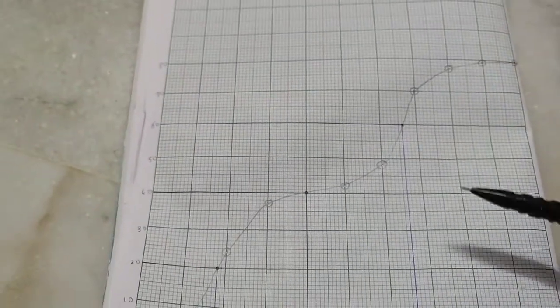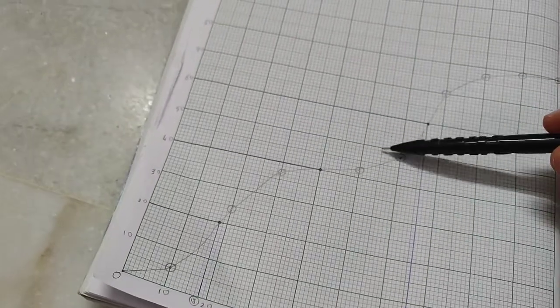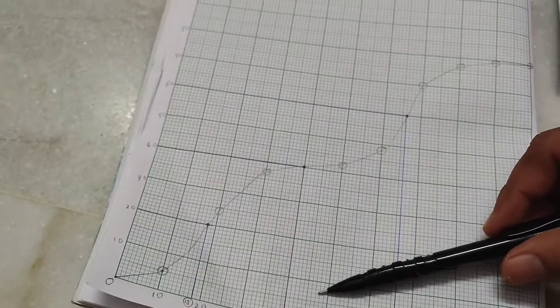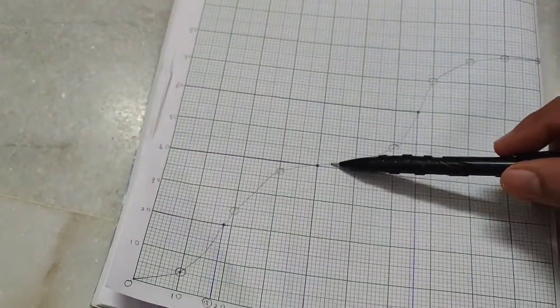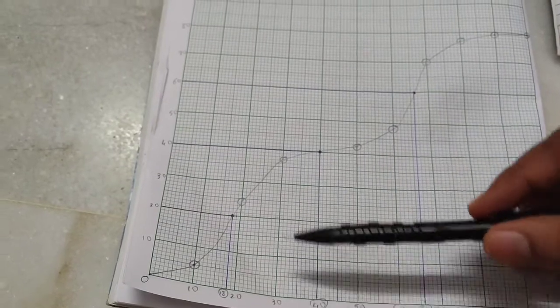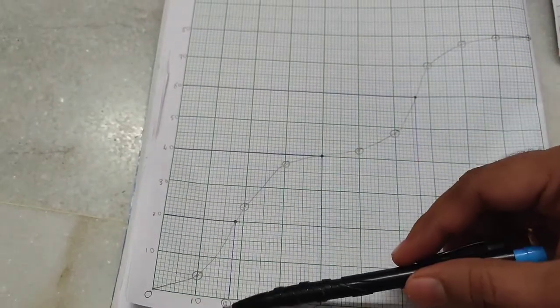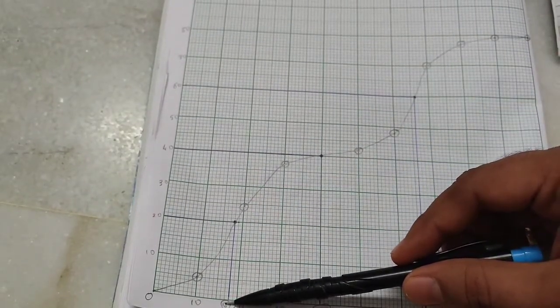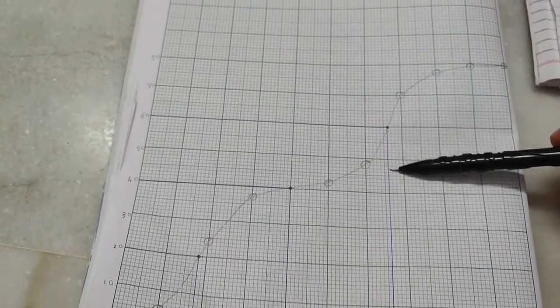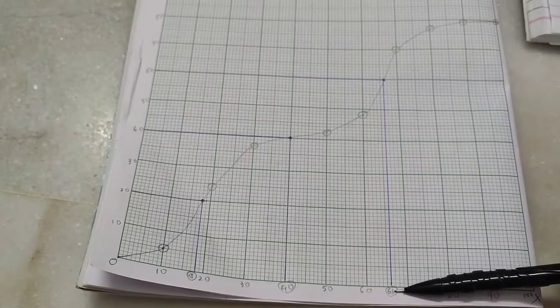Remember, always start from y-axis and get the answer on the x-axis for median. 40th term, it was easy. I'm getting answer is exactly 40. Lower quartile 20th term, I'm getting the answer as 18. And upper quartile 60th term, I got the answer as 66.